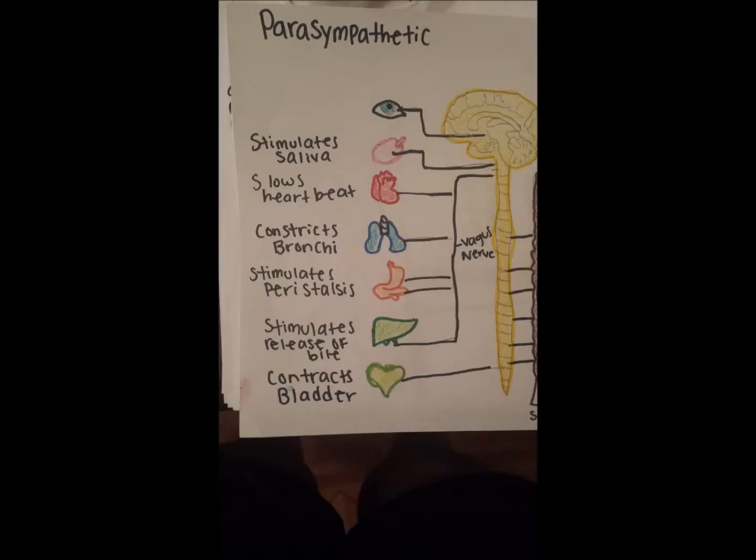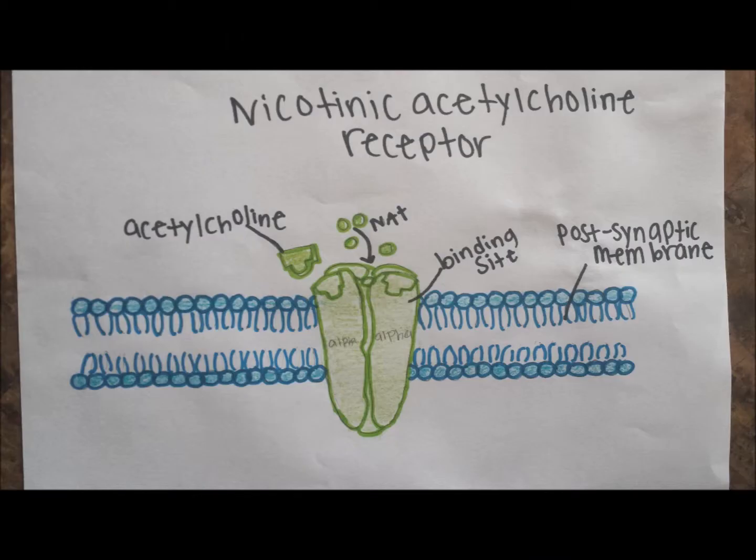The parasympathetic nervous system stimulates the saliva, slows the heartbeat, constricts the bronchi, stimulates the peristalsis, and contracts the bladder. Two of the receptors in the parasympathetic nervous system are the muscarinic acetylcholine receptor and the nicotinic acetylcholine receptor.